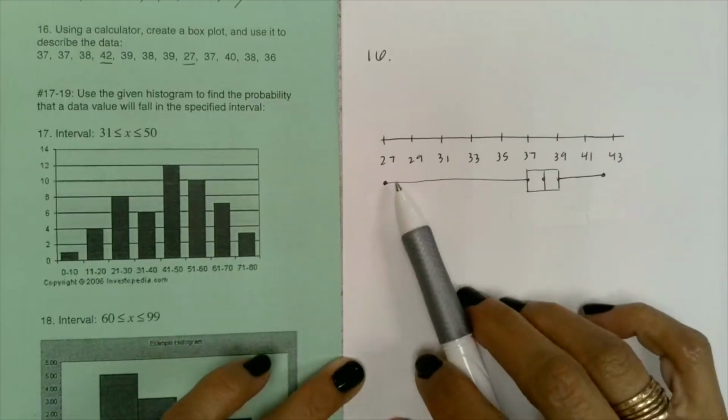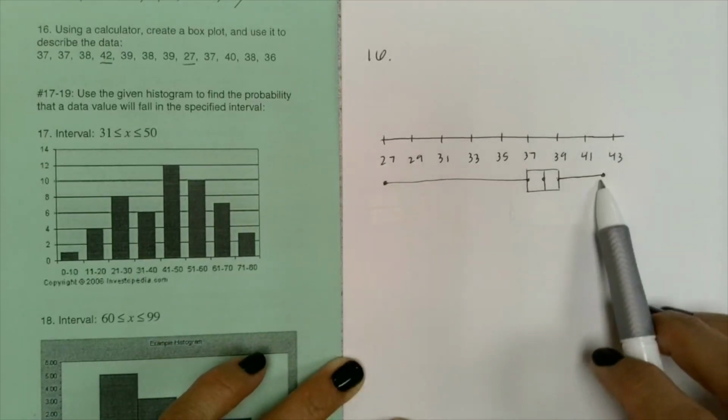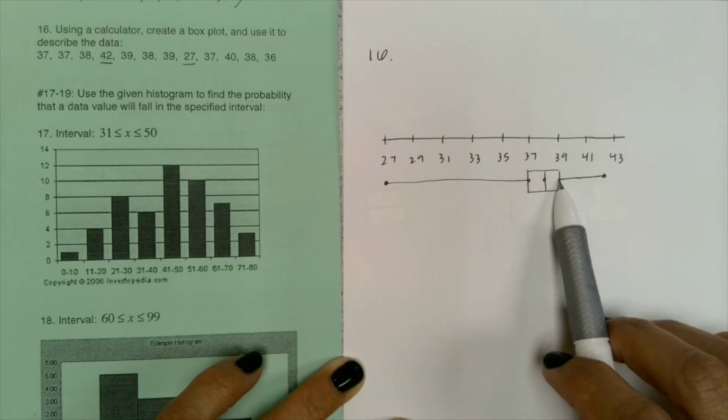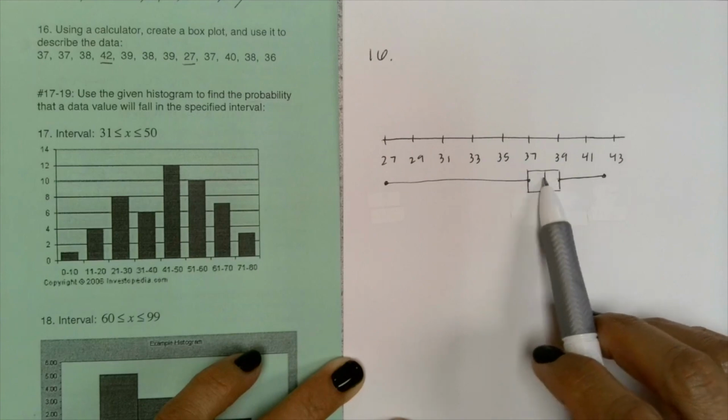Okay, so you can see that the minimum value is 27, the maximum is occurring at 42, and then your Q1, Q2, Q3 are occurring at 37, 38, and 39.